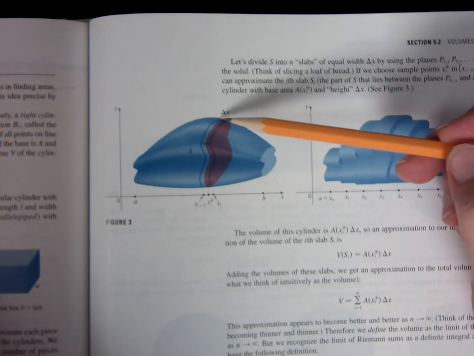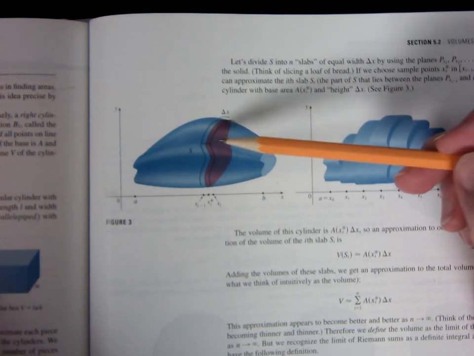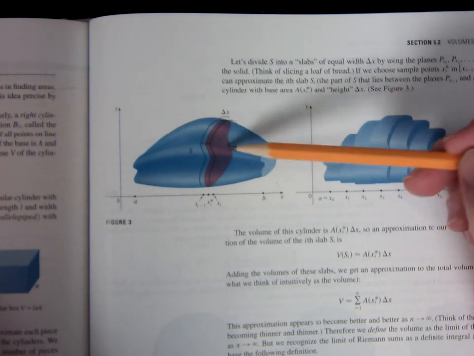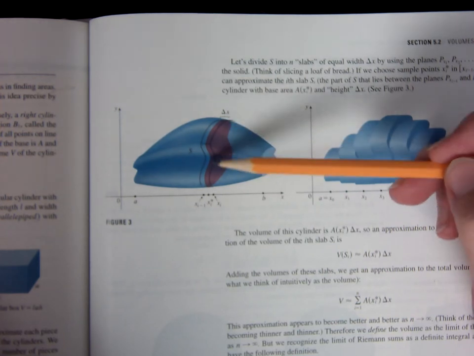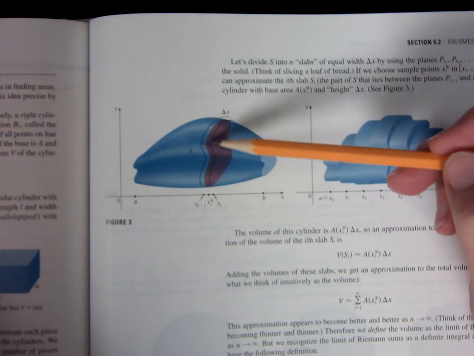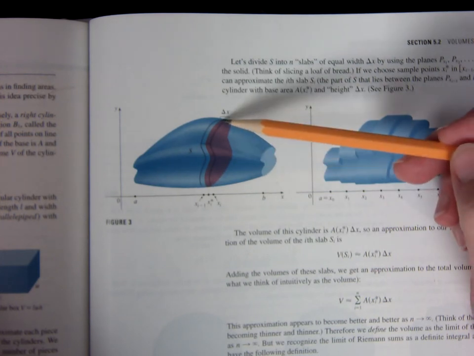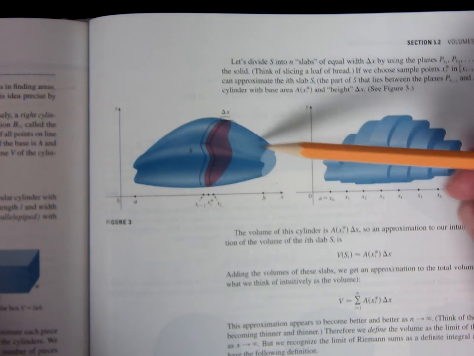Now we also have our width and our thickness here, which would affect the area times the thickness. The thickness in this instance would be similar to height. So we have the area of this figure here times the height, and then we would add all those together.